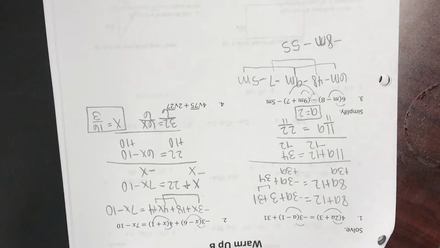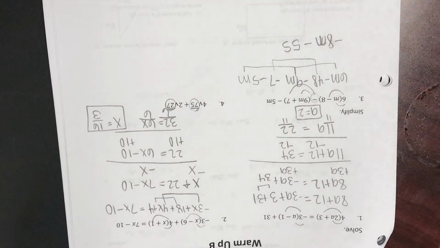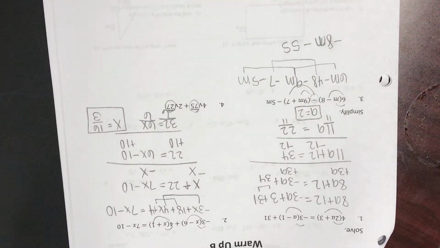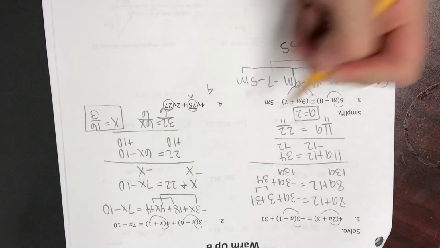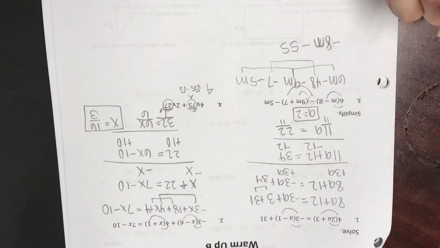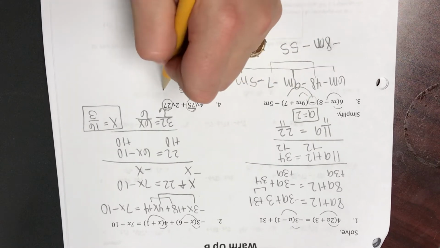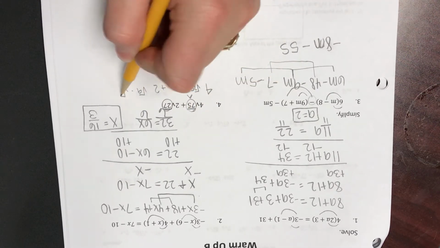Number 4, I am simplifying radicals, which is what we talked about yesterday. What I need to do here is look at the piece inside and figure out what factors I can multiply to get there, and our goal would be to find perfect squares so that we can find the square root of it. So I have 4. I can split the square root of 75 into the square root of 25 times the square root of 3, and then I have plus 2, and I can split the square root of 27 into the square root of 9 times the square root of 3.